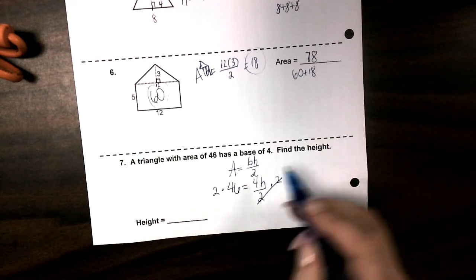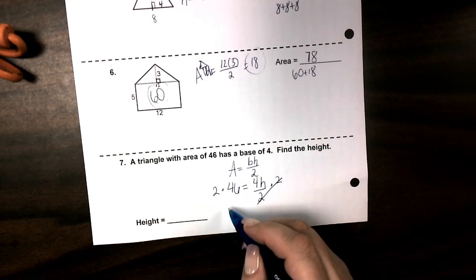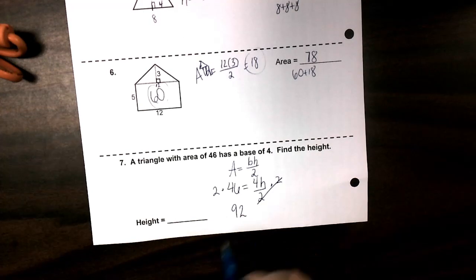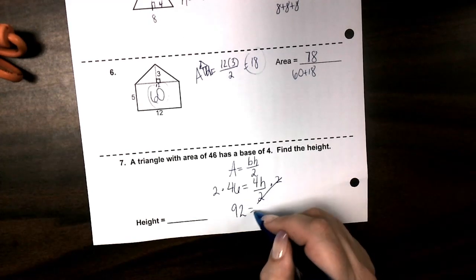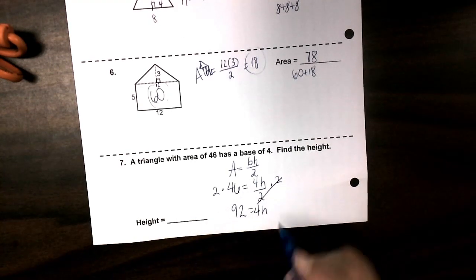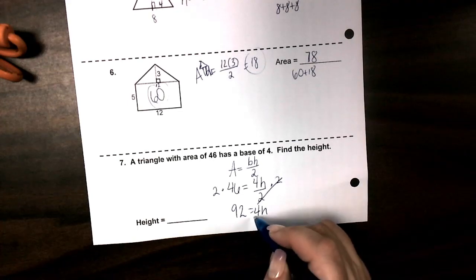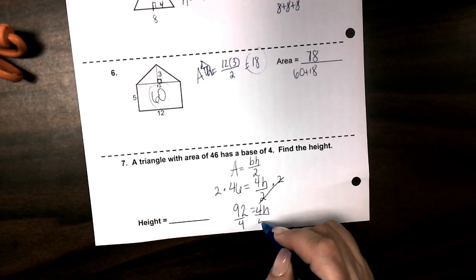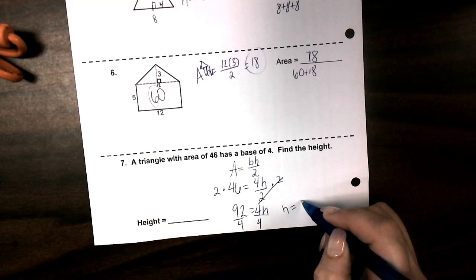So that cancels, and 2 times 46 is 92. And that's going to equal this 4h. And then to solve for h, we just divide by what? 4.